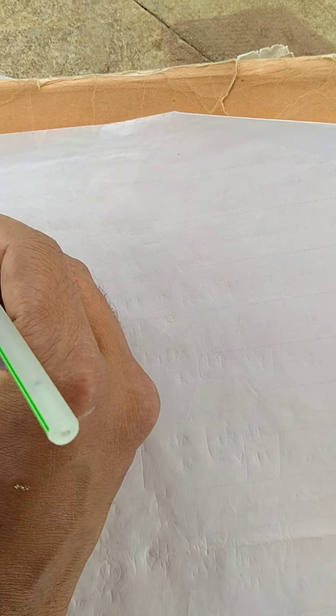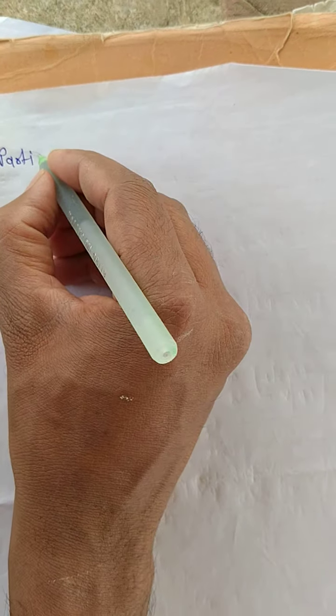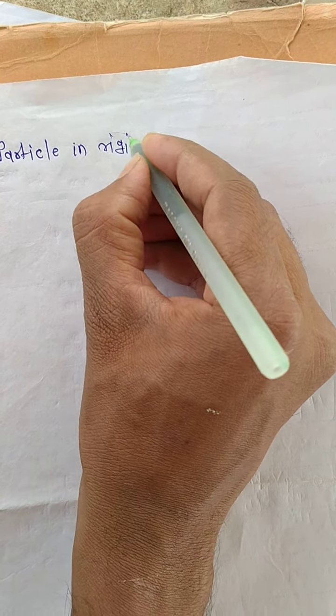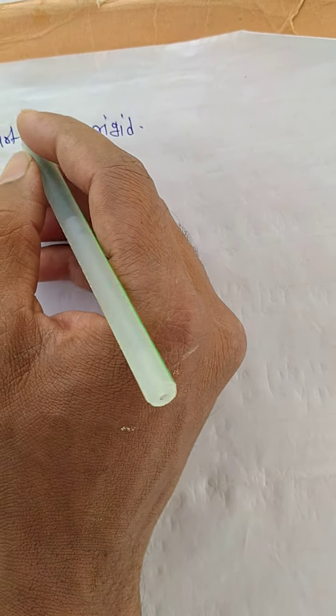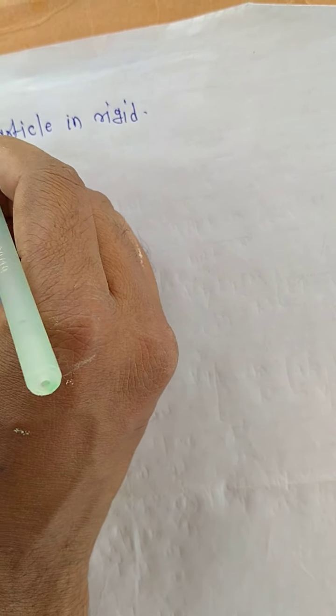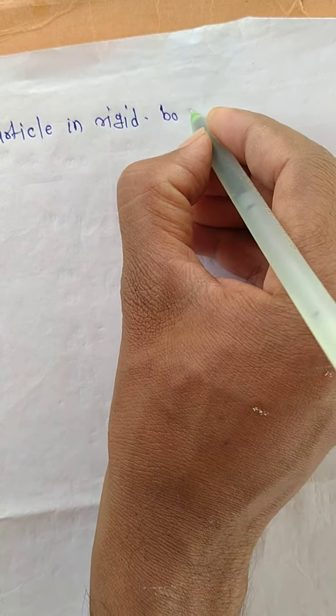Hello friends. Now we are going to discuss our next topic, particle in rigid box. This is the application of our previous lecture topic, that is Schrodinger time independent wave equation, related to the 6 mark question.